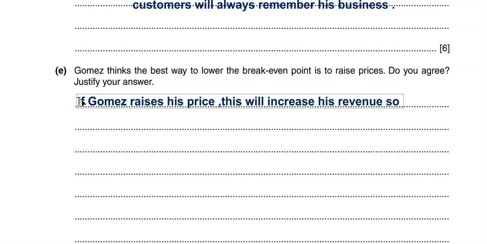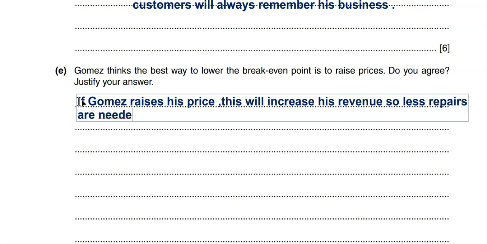So less repairs are needed, right? I'm saying this because if you increase your prices, you'll do less repairs to start making profit. Okay, so less repairs are needed to start making profit. I can illustrate, of course, instead of 100, he will break even at less than 100 customers.